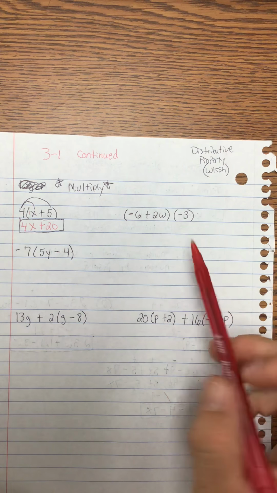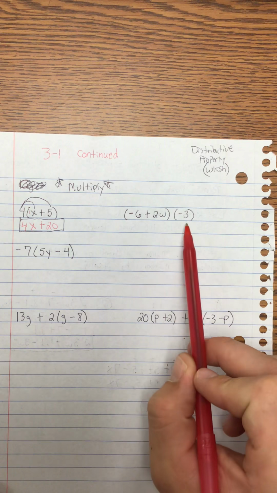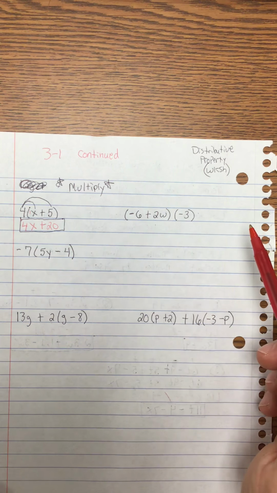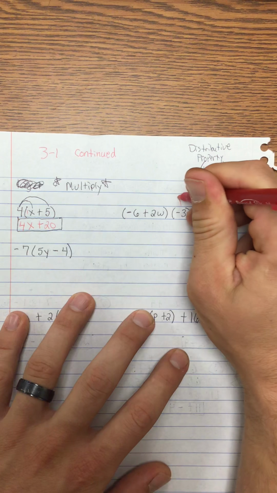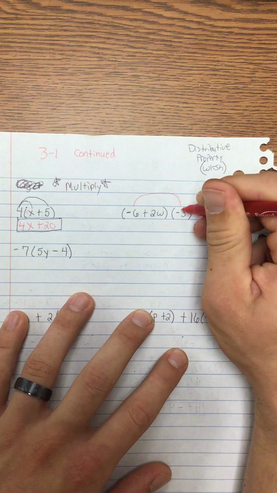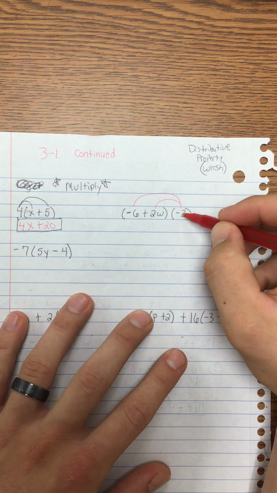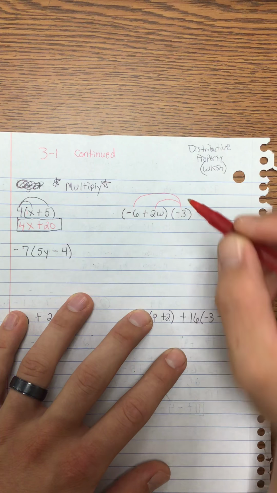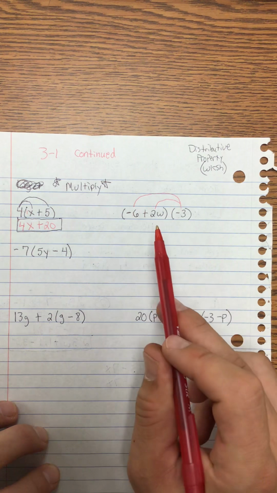Next example, okay? Where is our term that is all by itself? -3, that's the number we're multiplying through each term on the inside of these parentheses. So I'm going to need to take this -3 times this -6 and this -3 times this positive 2w. Looking at our signs, I have a -3 times a -6. Our signs there are the same, so that will be a positive answer. 3 times 6 is 18.